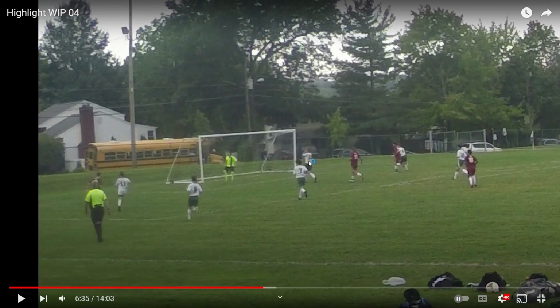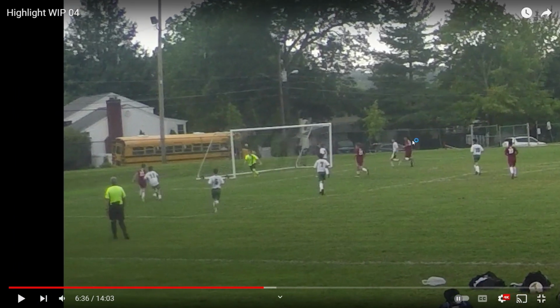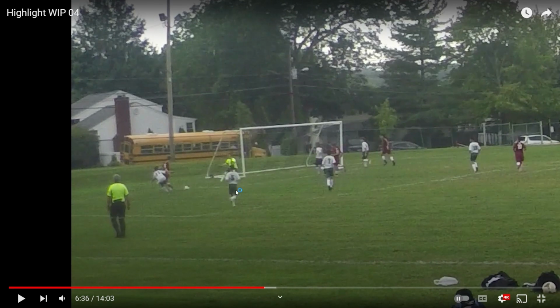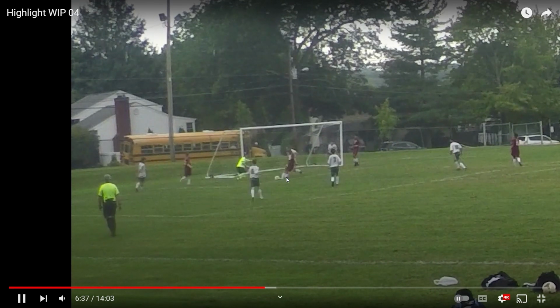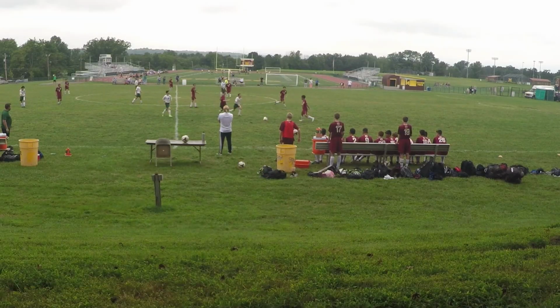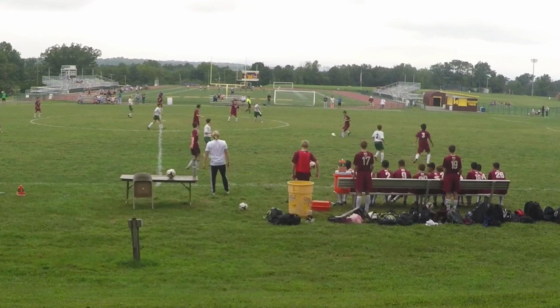You can see he even fixes his hair right there. Please do not ever do that. You see, he doesn't look around at me. Maybe he checked the far post at some point, but he has no idea I'm here. I identify the passing lane before he does, and it's a good ball, and I just get there first, one-time shot, easy.